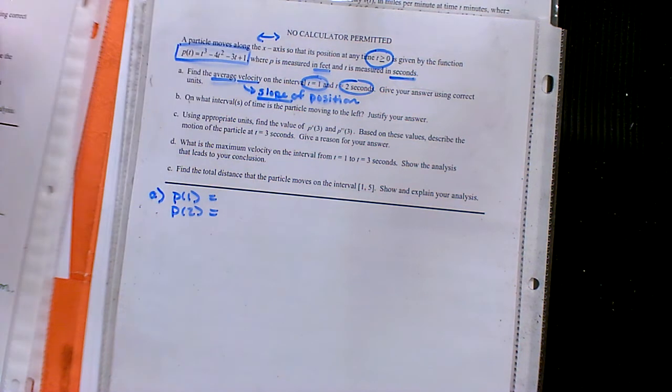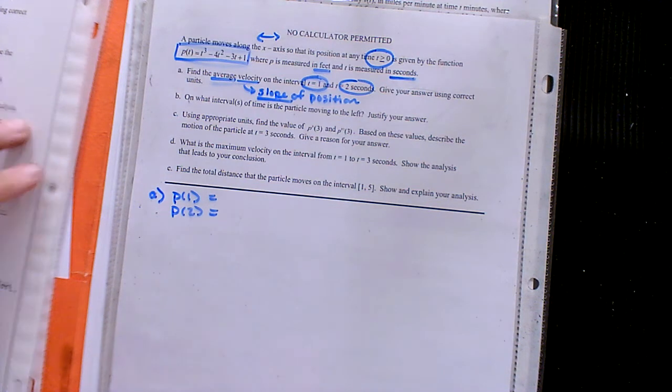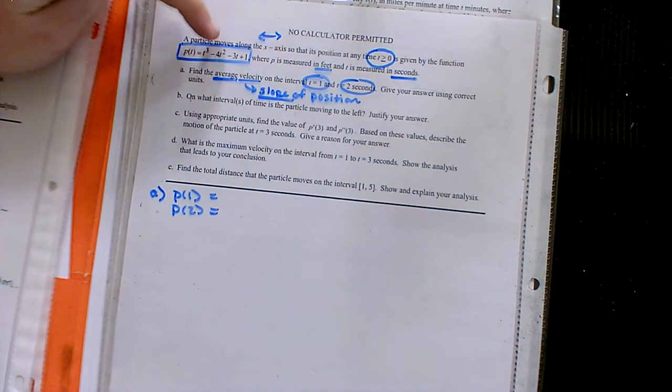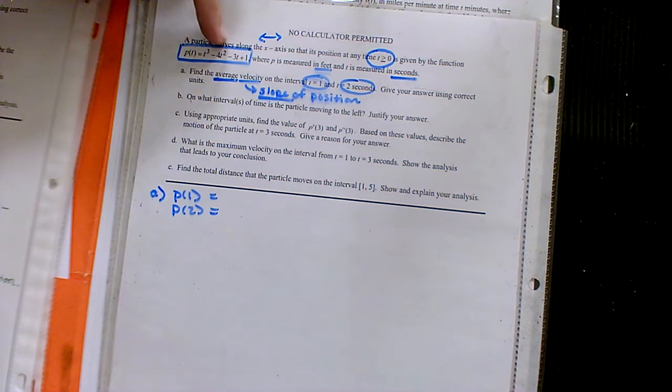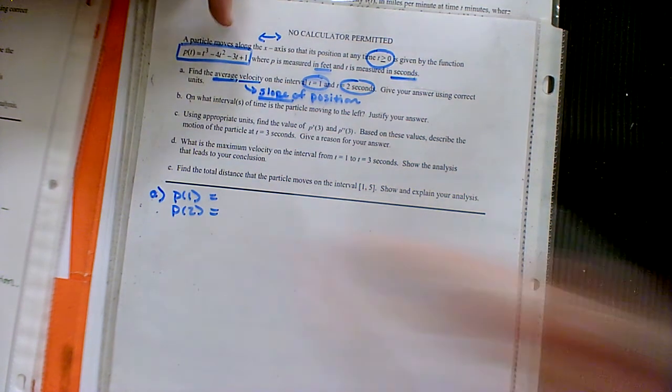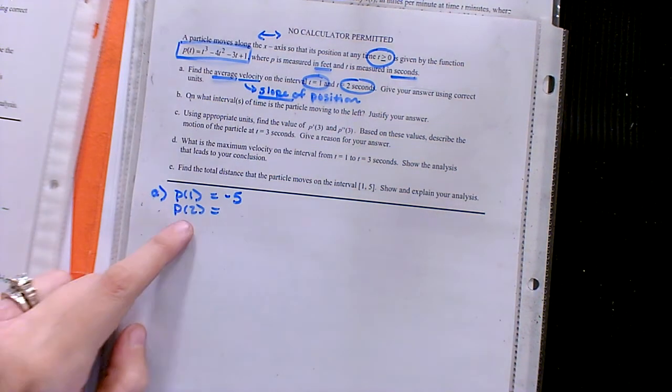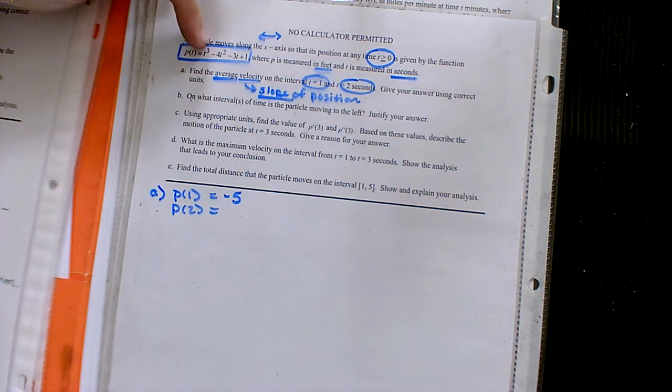Who are we looking for? Griffin, go ahead. Okay, so if we plug in 1: 1 minus 4, negative 3, minus 3 more, negative 6, plus 1, negative 5. All right, next we've got to plug in 2. 2 cubed is 8.